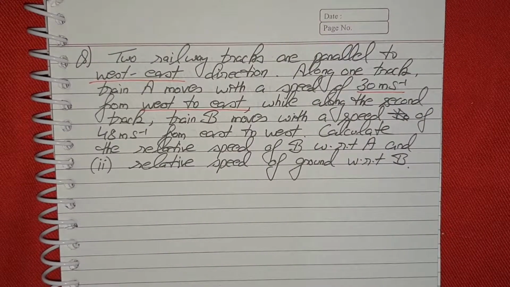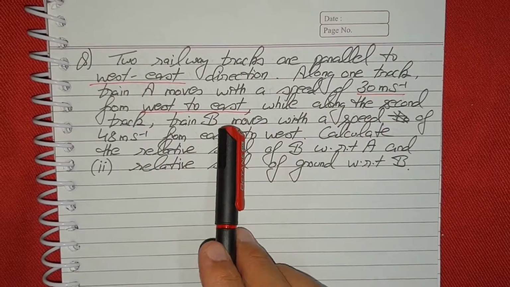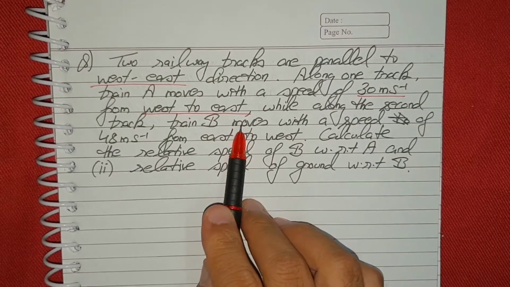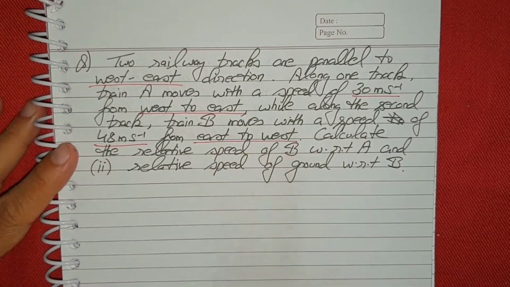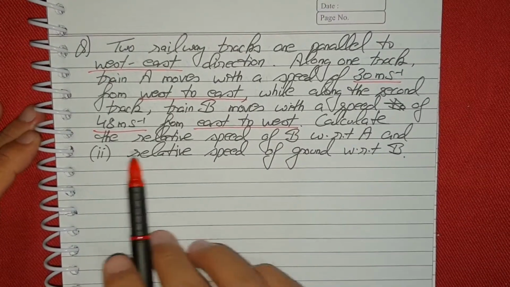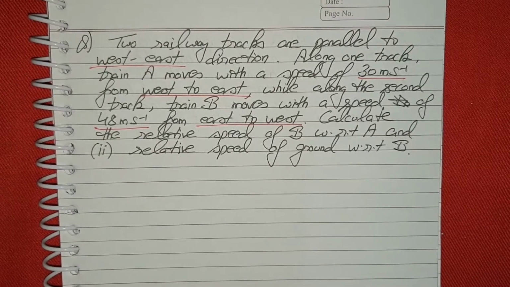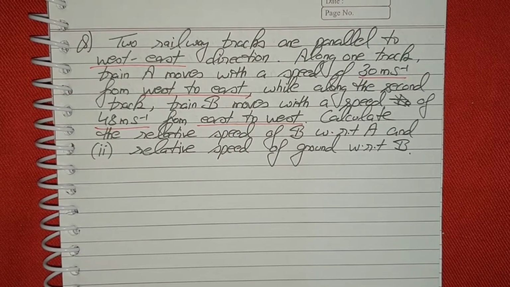Okay. So now A moves with the speed of 30 meter per second from west to east, while along the second track the train B is moving in the opposite direction with the speed of 48 meter per second from east to west. Obvious. Calculate the relative speed of B with respect to A, that's so easy, and the relative speed of ground with respect to B.